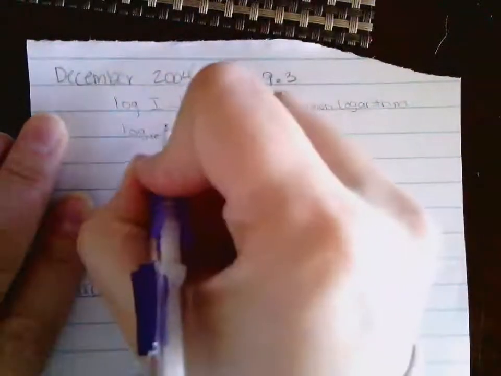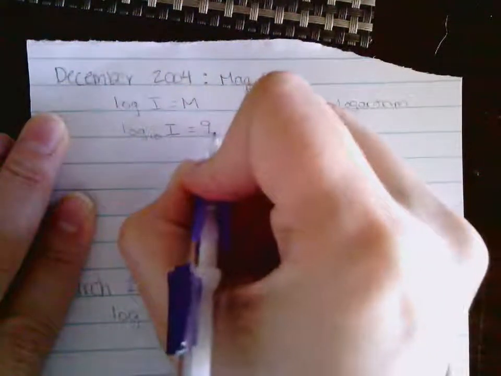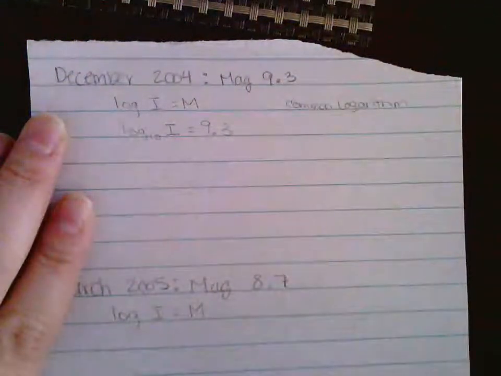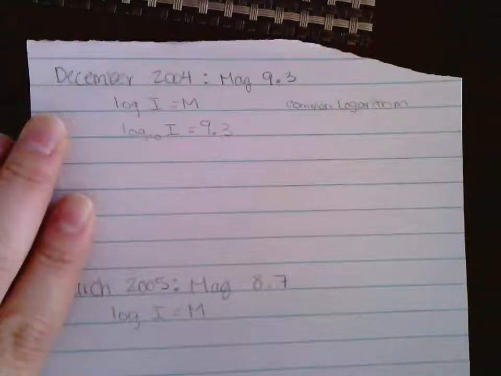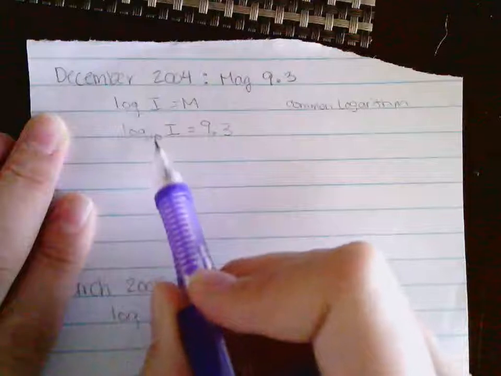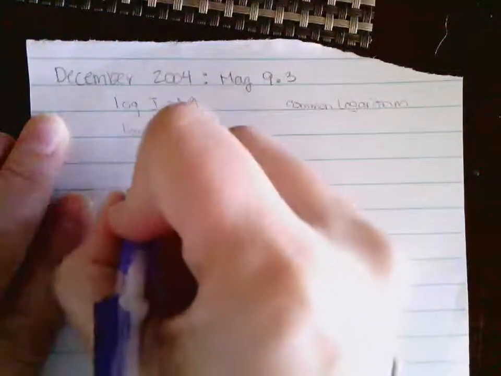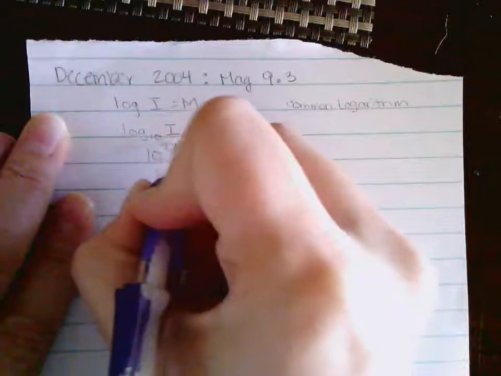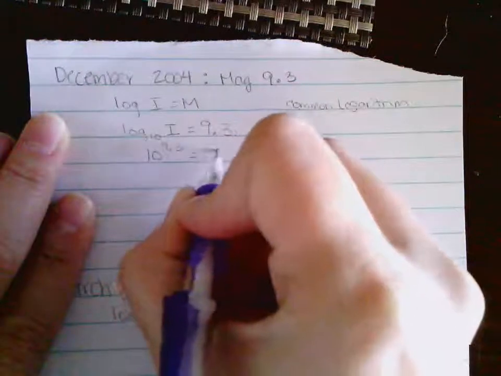Now we don't know the intensity, that's what we're trying to find, but we know that the magnitude was 9.3. So we're going to plug in 9.3. Now to find intensity, we'll need to rewrite this in exponential form. So that would be 10 to the 9.3 equals I, the intensity.